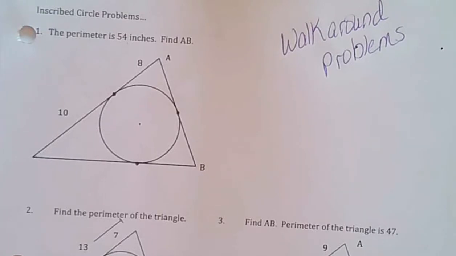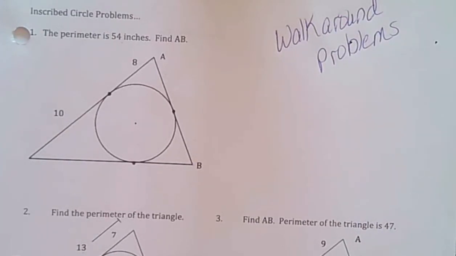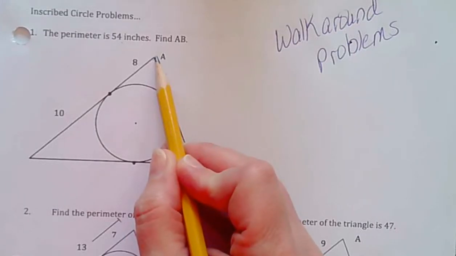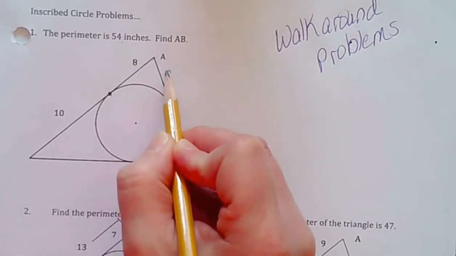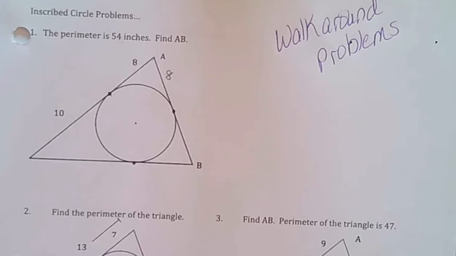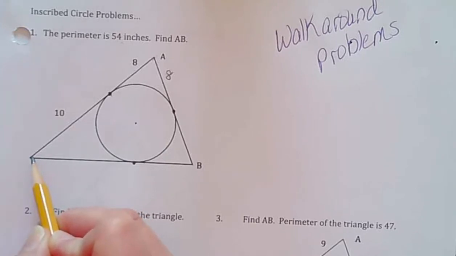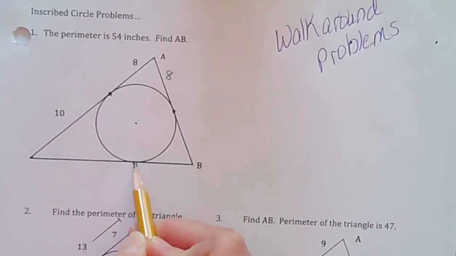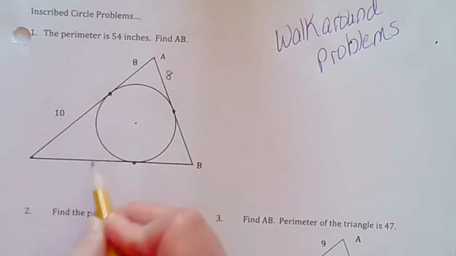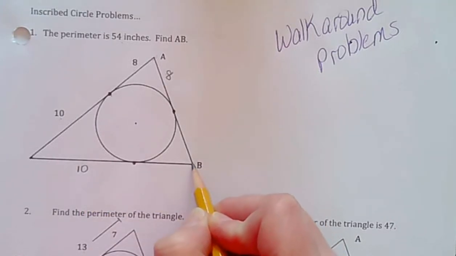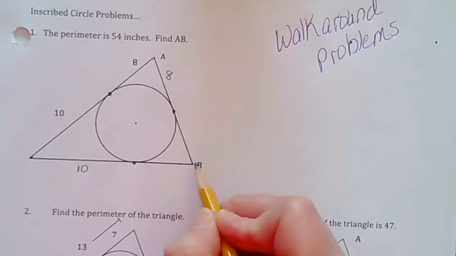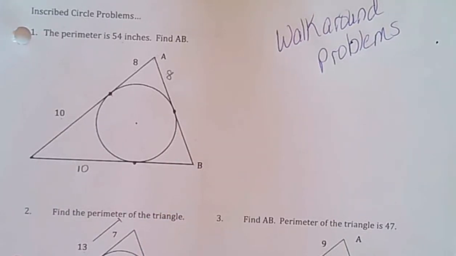Well, let's remember the basic things that we know about tangents, and that is that from this point up here, there are two tangent segments. So if this one is 8, well, this one is 8 also, because those tangent segments are congruent. From this point over here on the left, there are two tangent segments. This piece here is 10. That means this piece has to be 10. From this third vertex of your triangle, we do have two tangent segments, but we don't know what either of them is. So let's say this is x, and remember, they're the same.